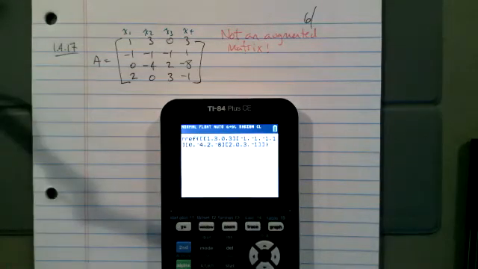So this is going to make some exciting YouTube. Dude enters matrix in calculator, hits enter. Rad.